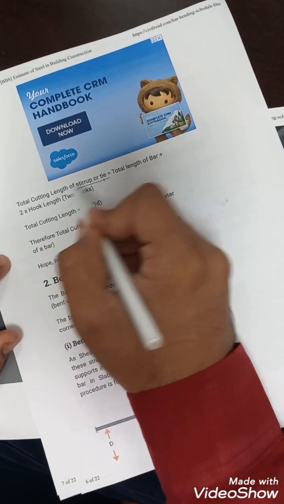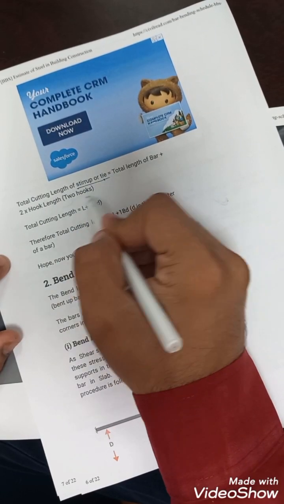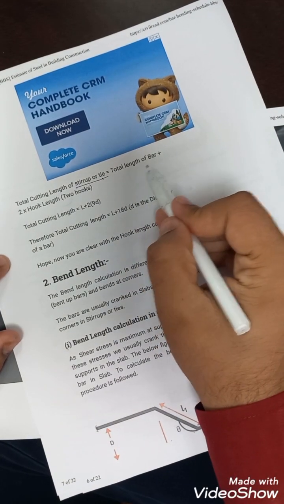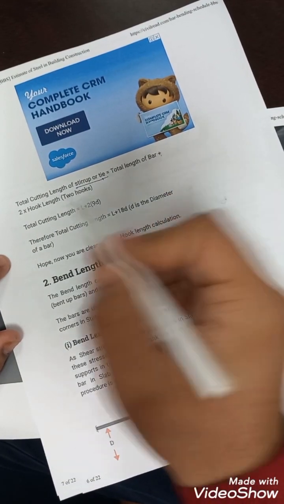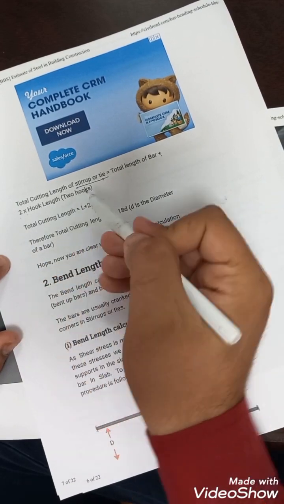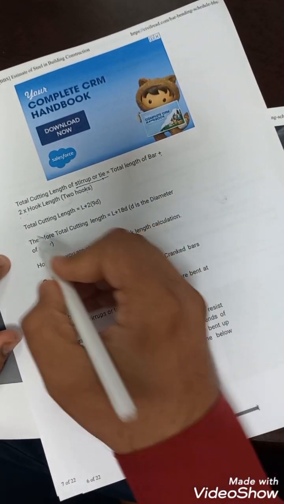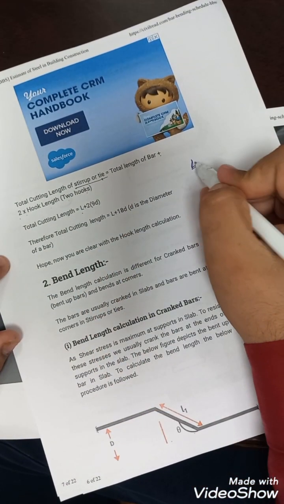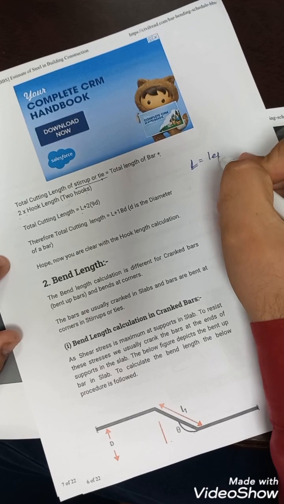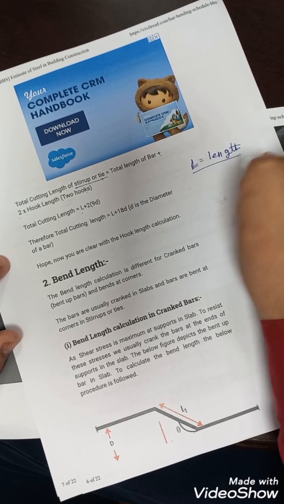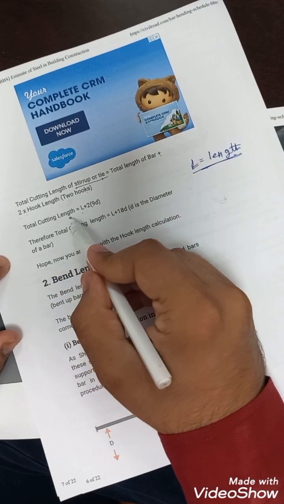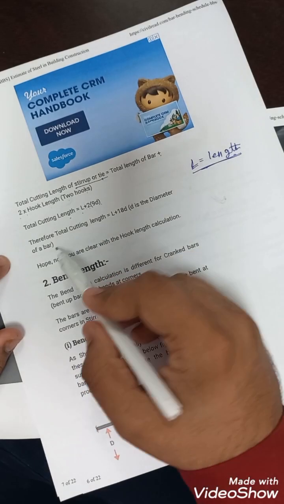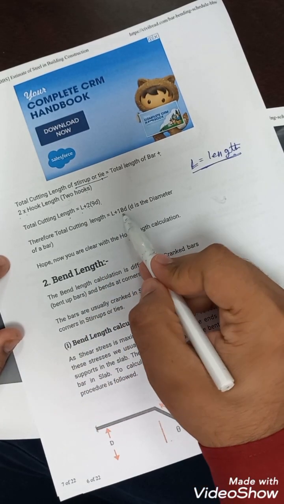Total cutting length of stirrup or tie. How to get the total cutting length? I put the values in this formula and you get the cutting length. Total length of the bar plus 2 into hook length. Total cutting length equals L, where L is the length, plus 2 into 9D. Therefore, total cutting length equals L plus 18D.